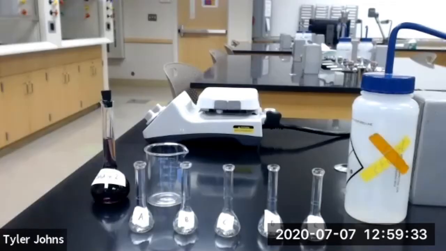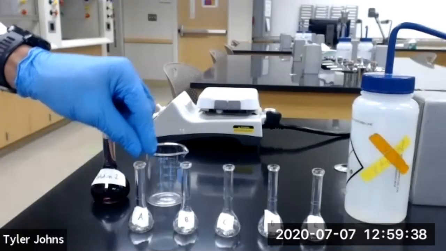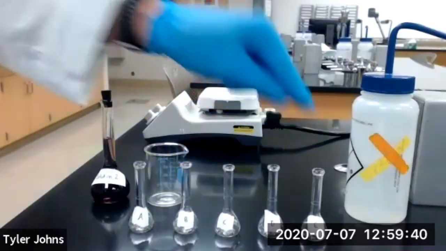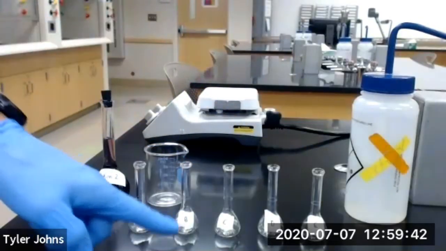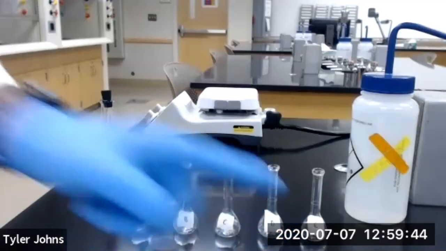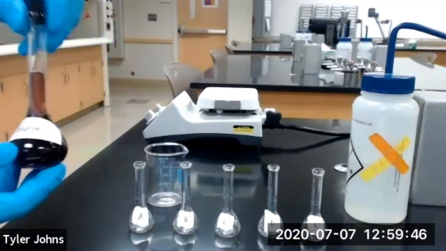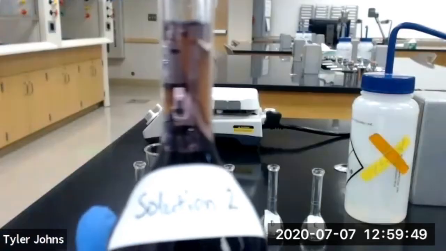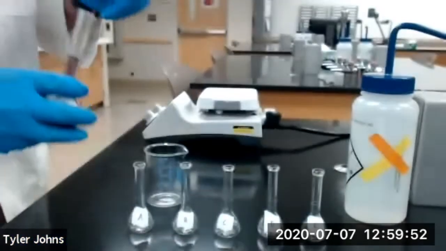We are next going to prepare our standard solutions for analysis using 5 10 milliliter volumetric flasks. The flasks are labeled A, B, C, D, and E. I'm going to transfer some of our solution 2 to a beaker.